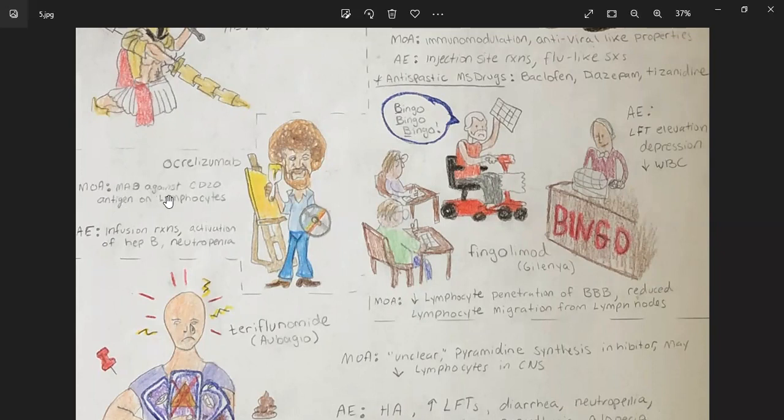So this is a monoclonal antibody against CD20, an antigen on lymphocytes. Adverse effects are infusion reactions, activation of Hep B, and neutropenia. I feel like I didn't finish this drawing because I specifically remember I should have a rash on him somewhere for infusion reactions, and then a little hepatitis.